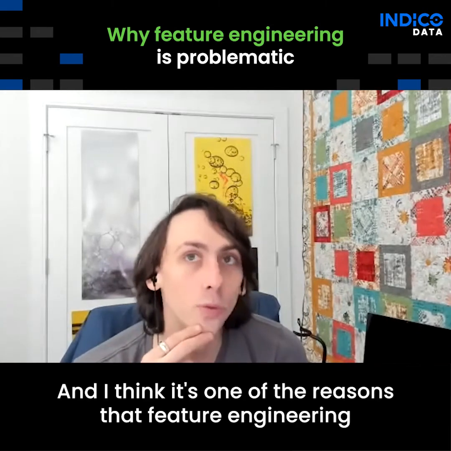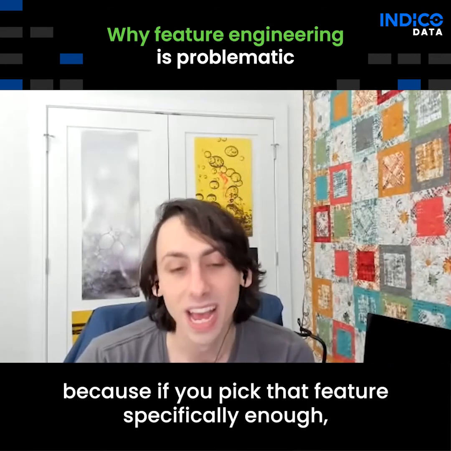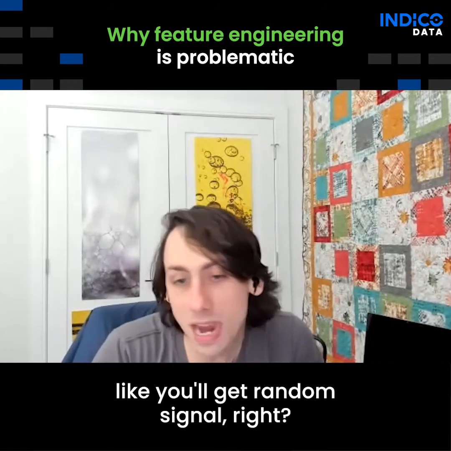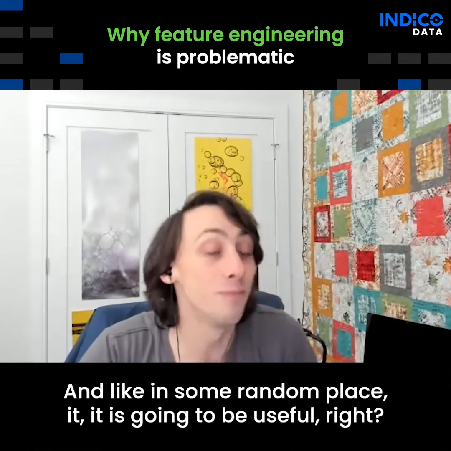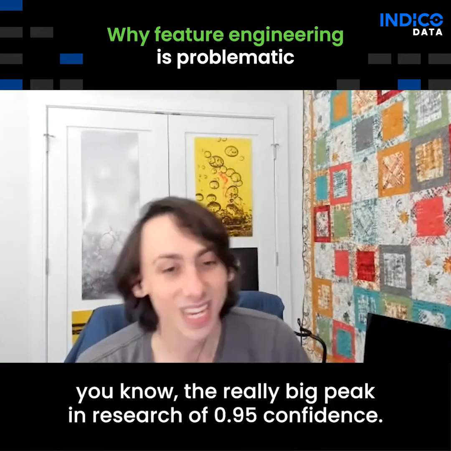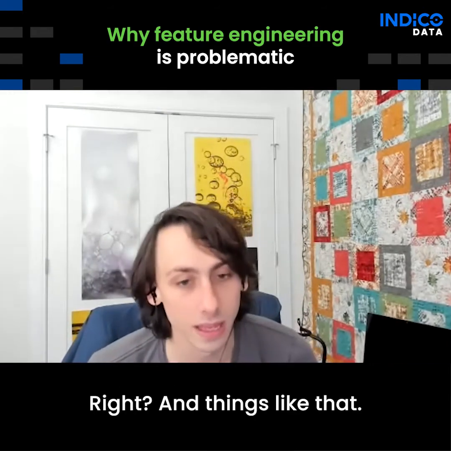And I think it's one of the reasons that feature engineering is really, really problematic in practice, because if you pick that feature specifically enough, you'll get random signal, right? And in some random place, it is going to be useful, right? And that's where you run into those really big peaks in research at 0.95 confidence, and things like that.